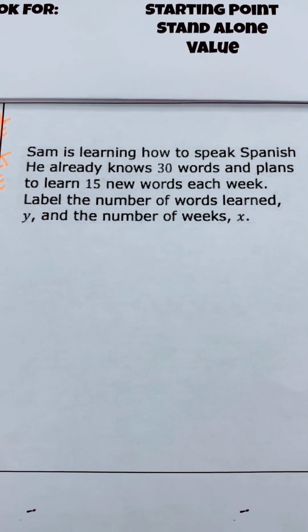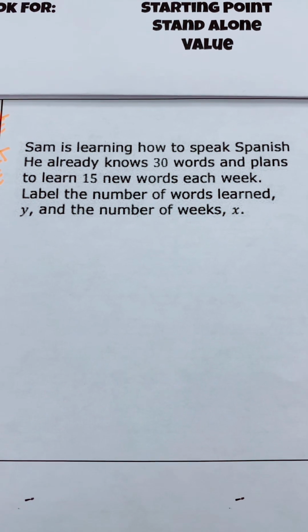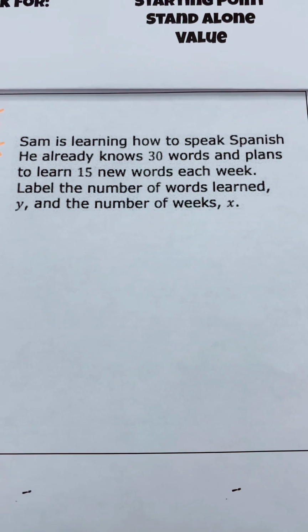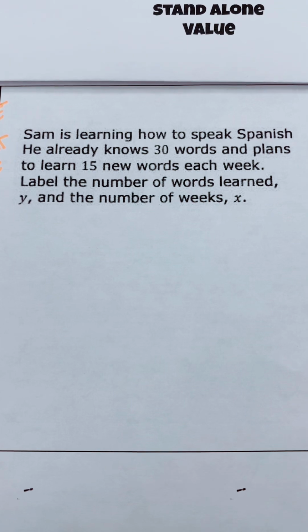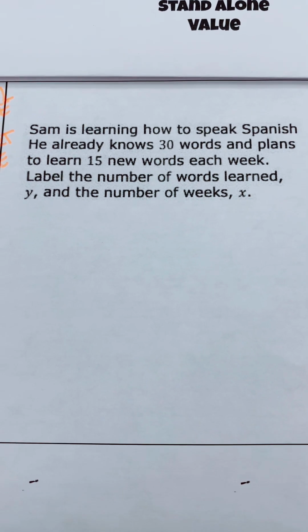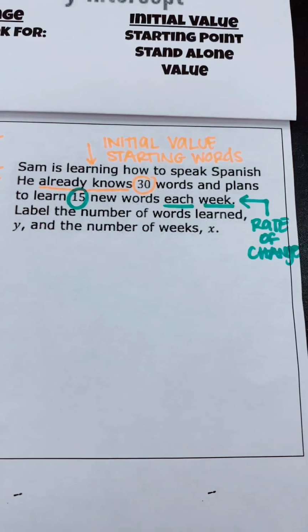Our next example says Sam is learning how to speak Spanish. He already knows 30 words and plans to learn 15 new words each week. Label the number of words learned Y and the number of weeks X.